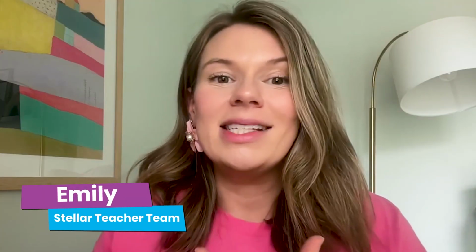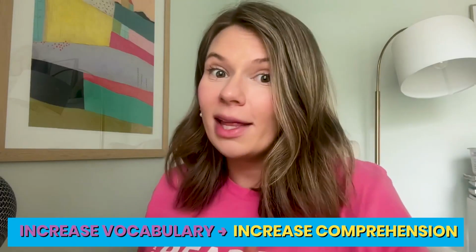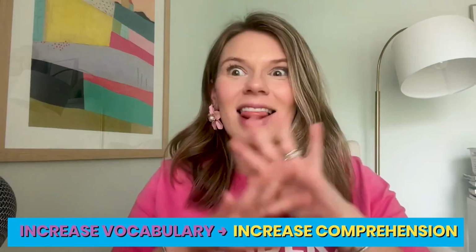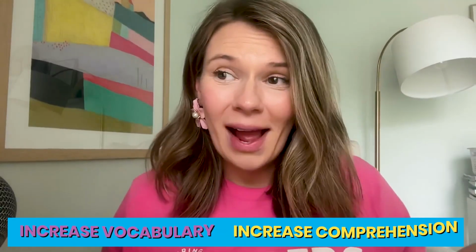Vocabulary instruction plays such a key role in comprehension. This may seem obvious to some, but there's a direct link between the words we know in a text and the ability to understand that text. So, increase vocabulary, increase comprehension. Love that for us. Seems simple, right?